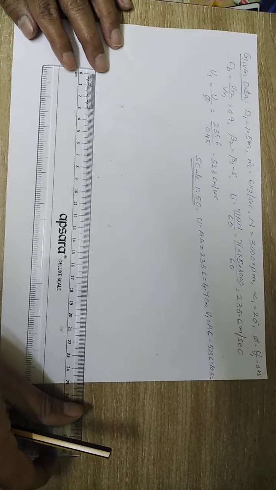The line drawn from B makes an angle of 33 degrees. Is it correct? Yes, 33 degrees. Now, we already measured the BE length.